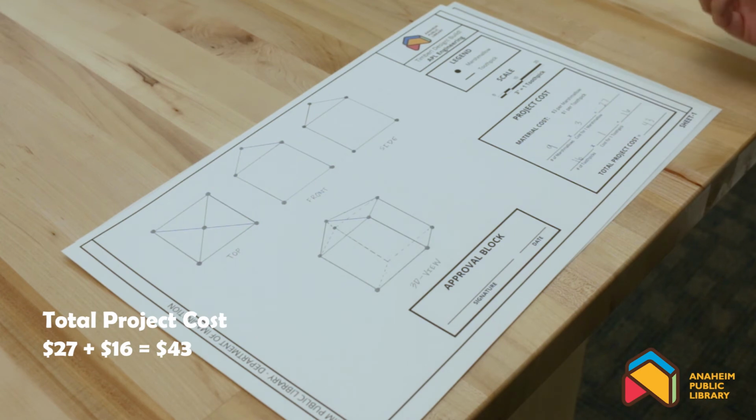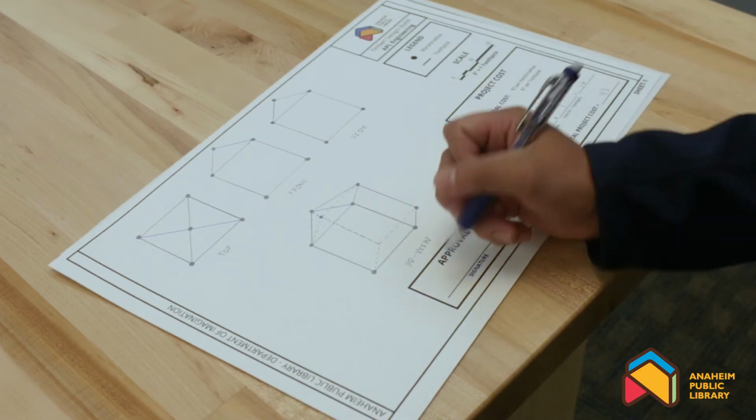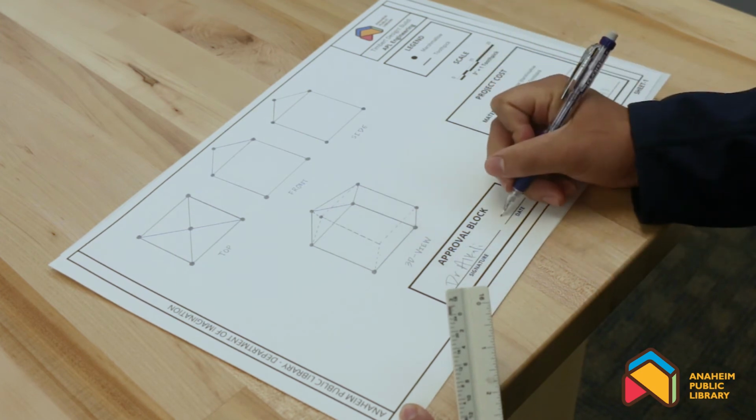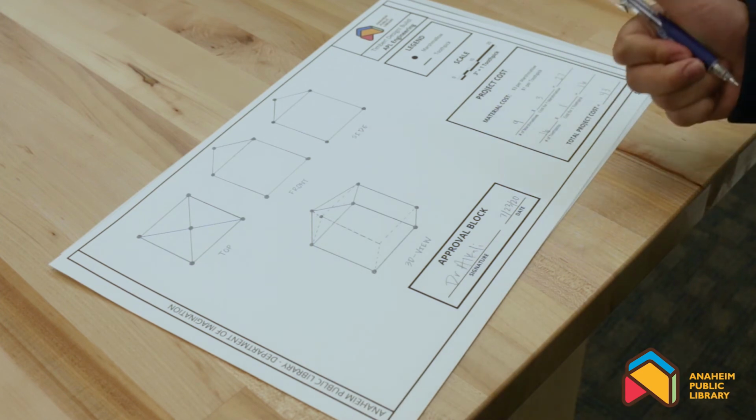So if you like your design and you think that the cost is reasonable, you could approve your design for construction and sign it in this approval block here. So now we're ready to get building.